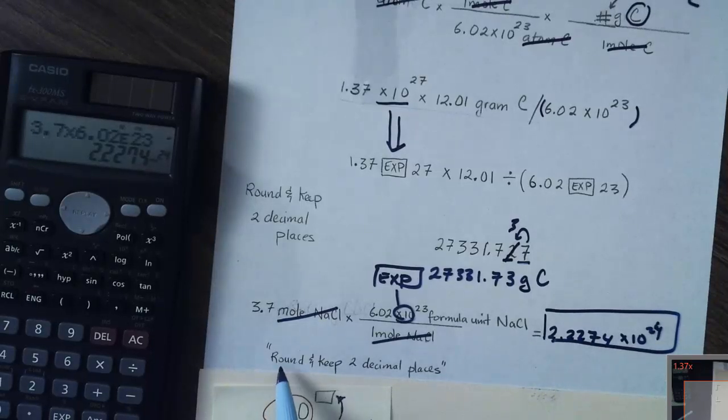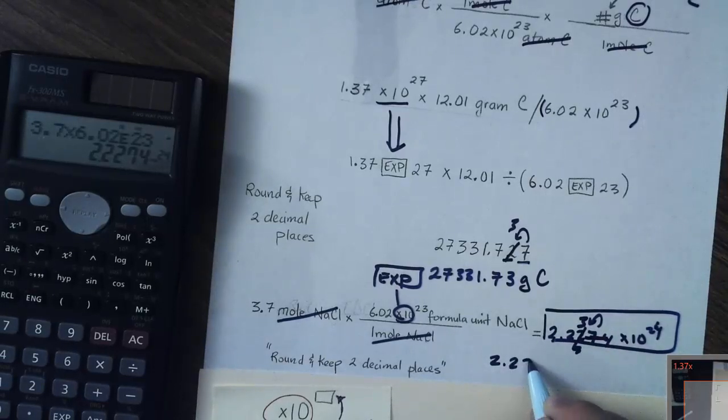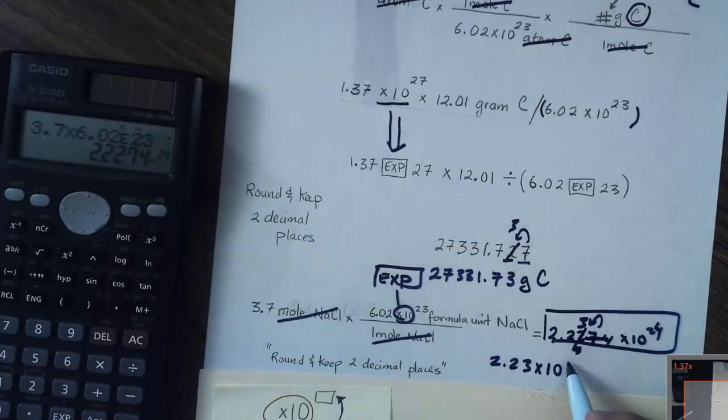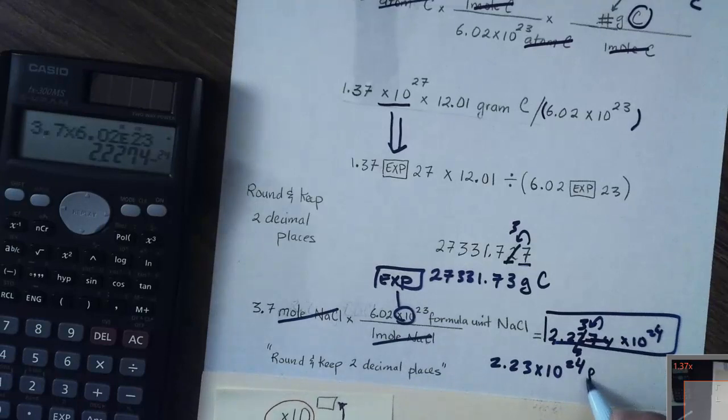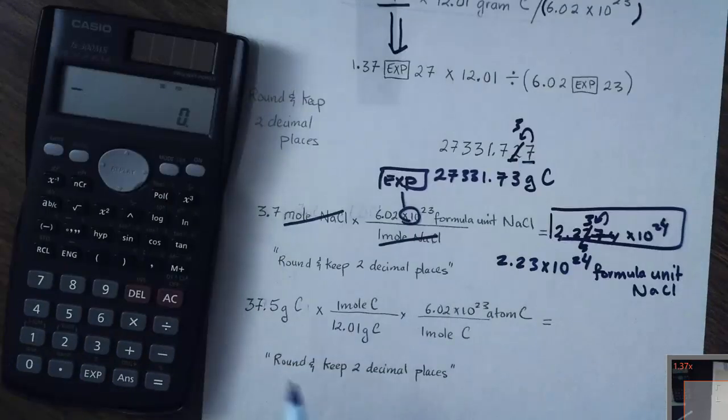Now in this case, it asks you to round and keep 2 decimal places. So this is the second decimal place. That 7 will make it into a 3. So we can ignore the rest, and that becomes a 3. Gives us 2.23 times 10 to the 24th. And we're done with the calculation. The rest is just write down the unit and the chemical. So it's formula unit.